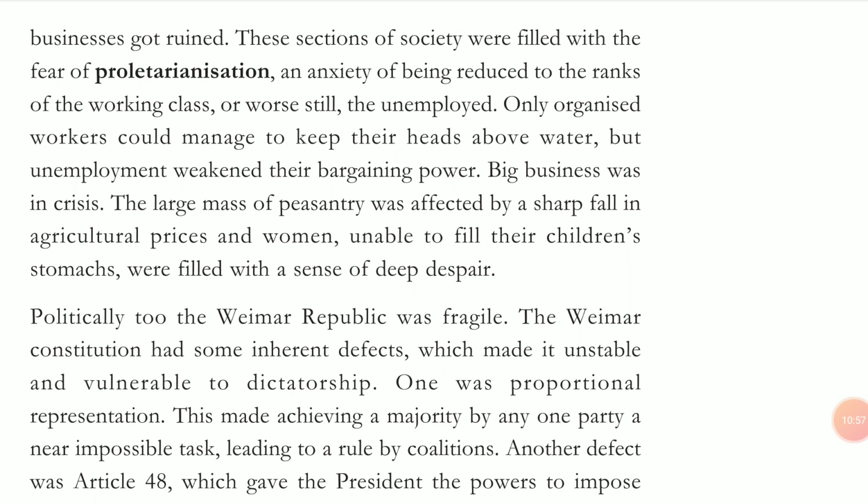Big business was in crisis. So even the big business, big people who had big business, even their business was in crisis. The large mass of peasantry were affected by a sharp fall in agricultural prices, and women unable to fill their child's stomachs were filled with a sense of deep despair.